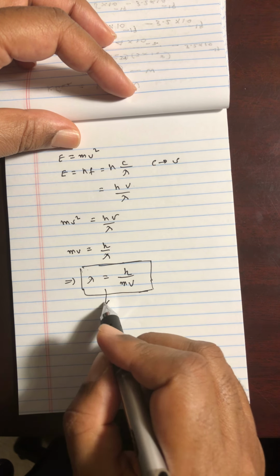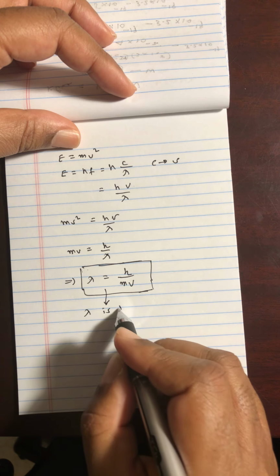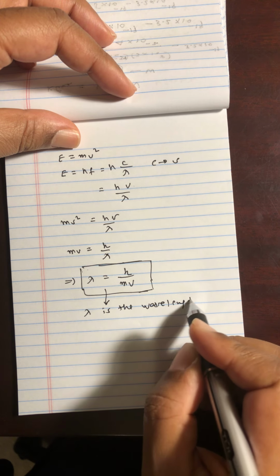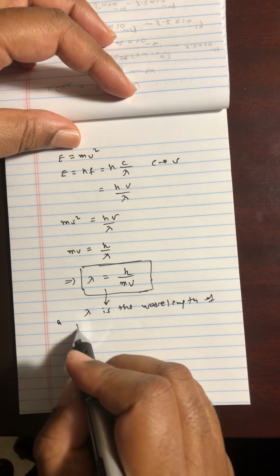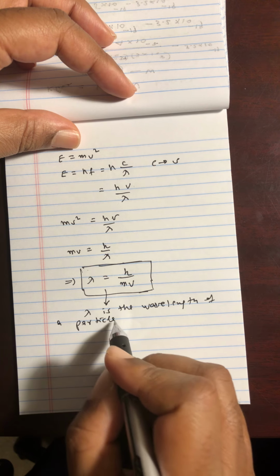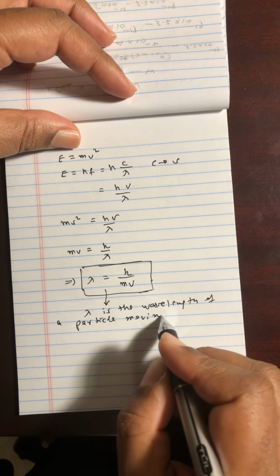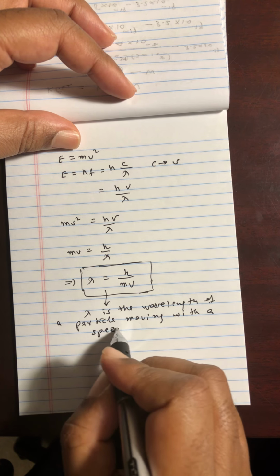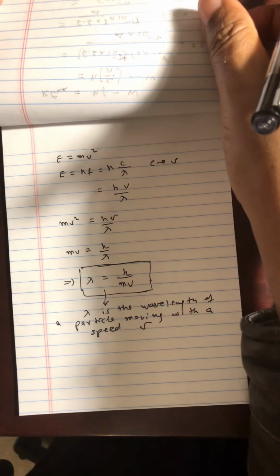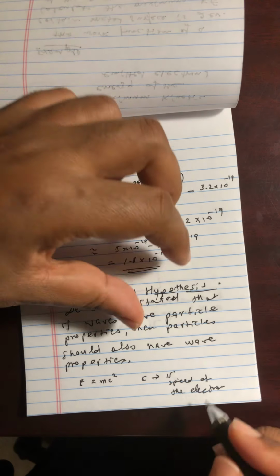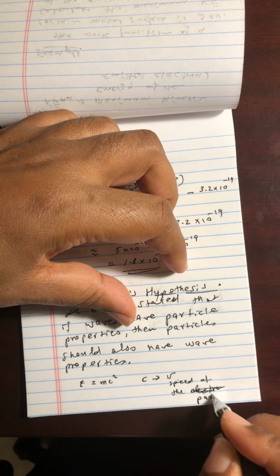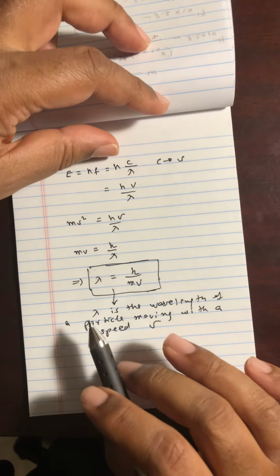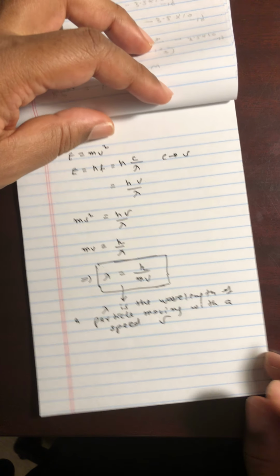Lambda is the wavelength of a particle moving with a speed v. This one doesn't have to be an electron, it can be any particle. This applies for any particle. So that's the formula for the wavelength that de Broglie came up with.